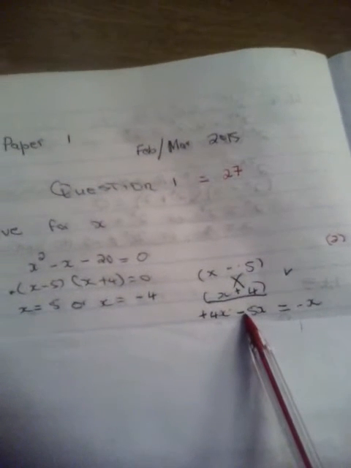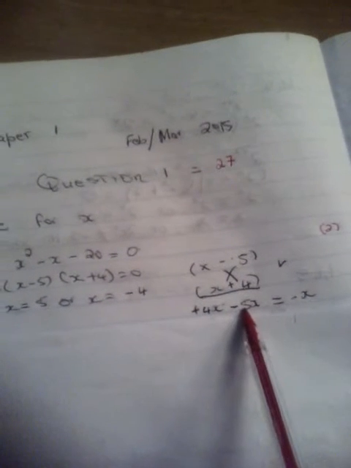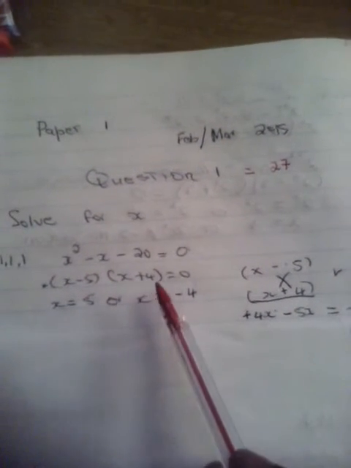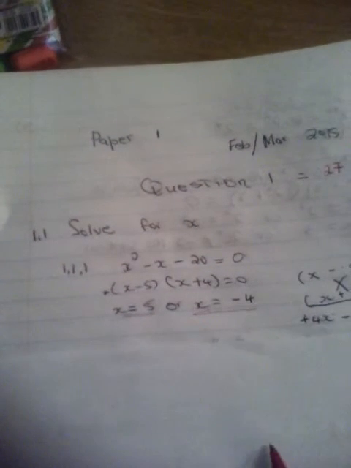The sign of the last term is negative, so positive times negative gives you negative. So 4x minus 5x is negative x, which means our factors are correct. Then we have x minus 5 and x plus 4. Then (x minus 5)(x plus 4) is equal to 0. Therefore x is equal to 5, or x is equal to negative 4. That was 2 marks, so easy.